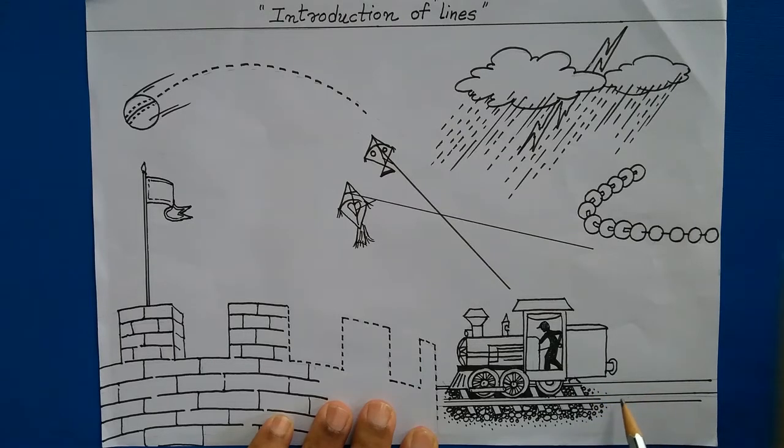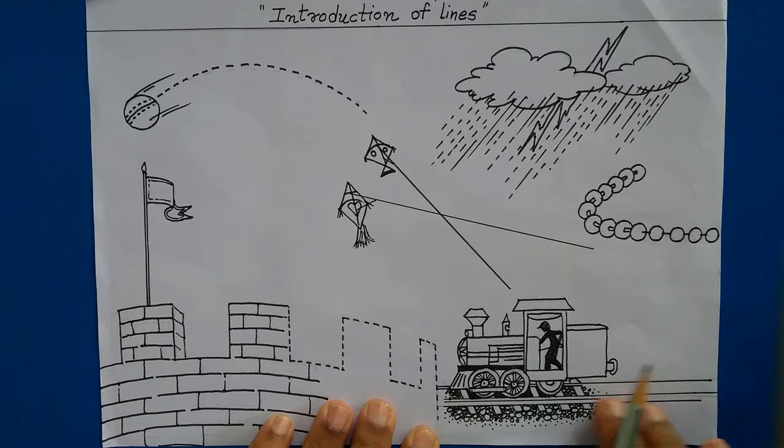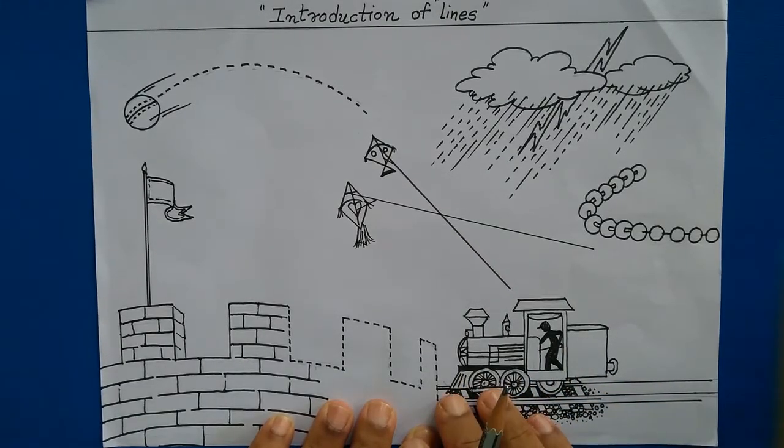If we draw standing lines with equal distance between them, if we draw wavy line with equal distance between them, they are also called parallel lines. This is a very good example of parallel line.